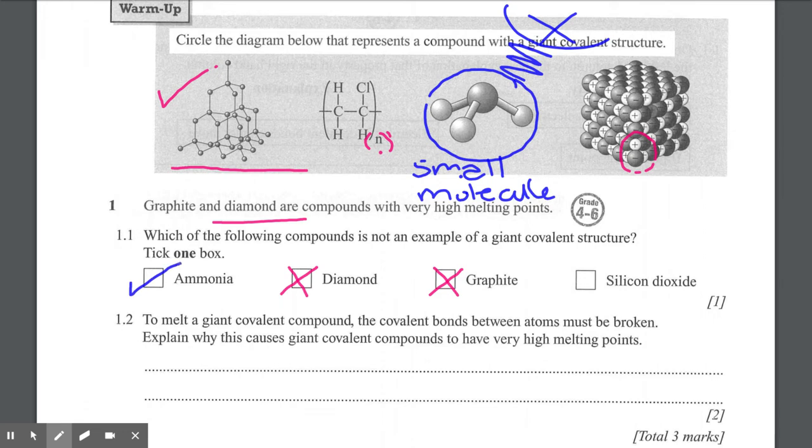And the reason we also know silicon dioxide is the chemical name for sand, and actually, although not quite identical, it has a structure similar to diamond, with an SiO2 formula, but the silicons are arranged in a similar fashion to the carbons in diamond, if you remember the first diagram on the warm-up. So when we are melting a giant covalent compound, the covalent bonds between the atoms must be broken.